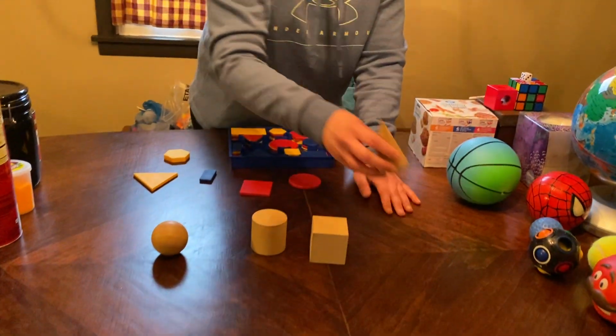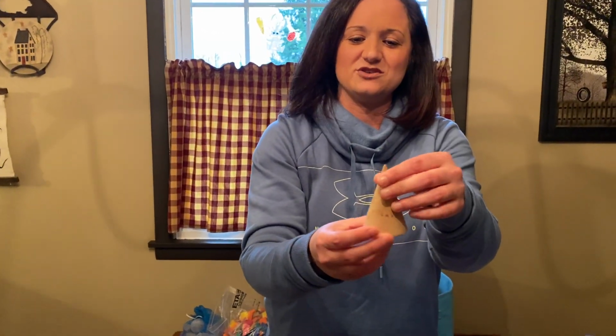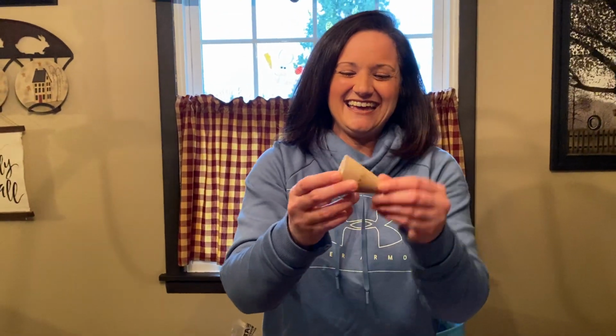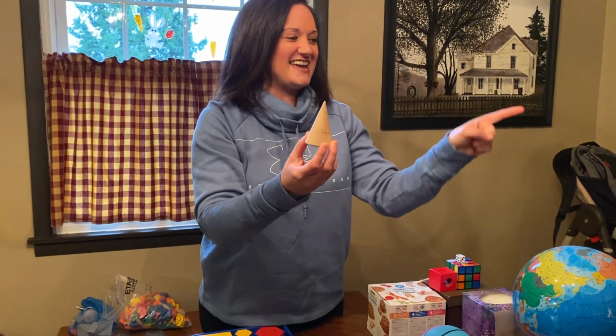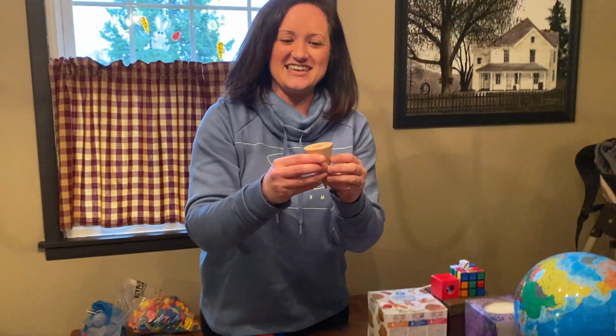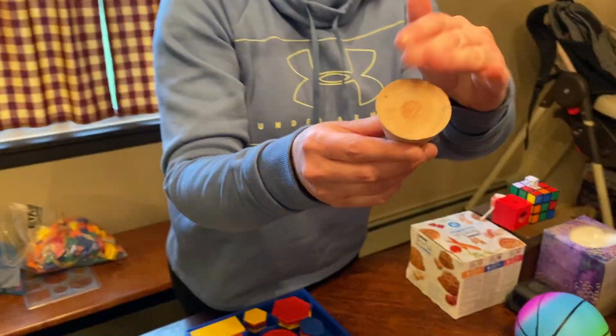Okay, and then we've got this shape right here, and I think you're pretty familiar with this one. Just turn it this way and pretend there's ice cream on it. All right, Brady, do you know what this is? 1, 2, 3. Cone. This is a cone, yes. Okay, so it has a rounded circular part to it that is flat.